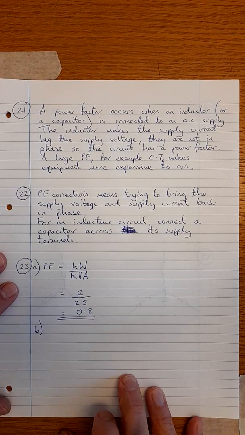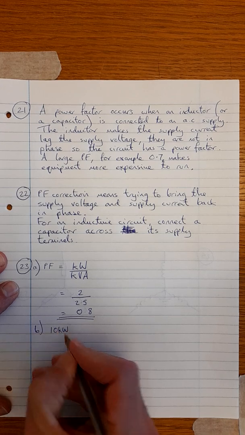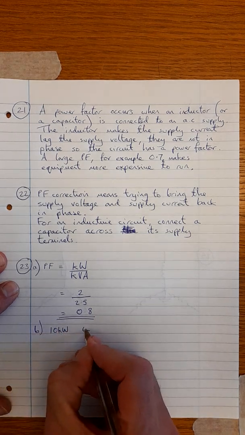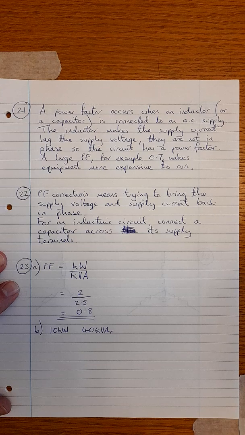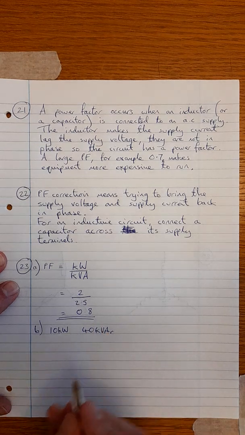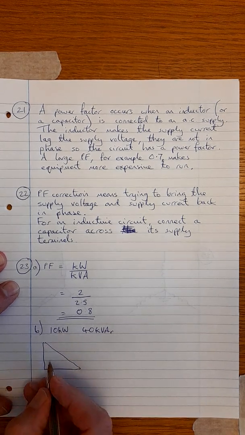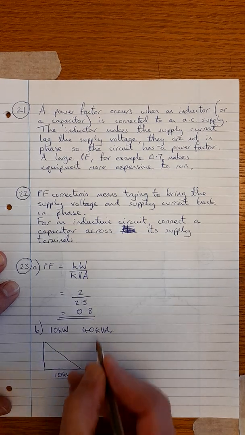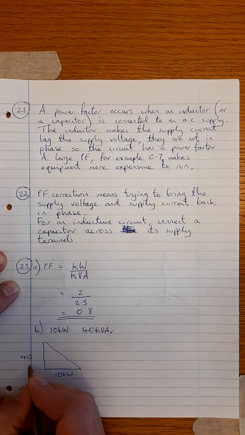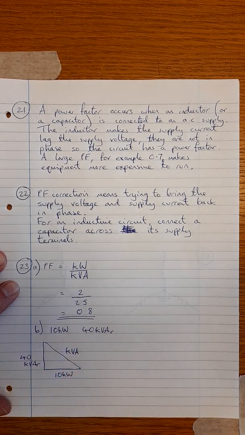Part B. It's possible that in an exam this may happen to you. You're given 10 kilowatts, and you're also given 40 kVAR. So on this one, you haven't got the information you need. So I'm going to sketch really badly, doesn't matter, the power triangle. Kilowatts always goes at the bottom, so 10 kilowatts. This is 40 kVAR, and it's kVA that we need to use that formula to find power factor.